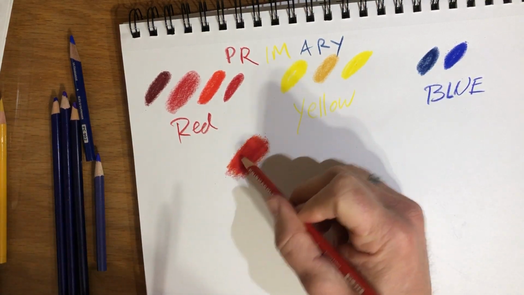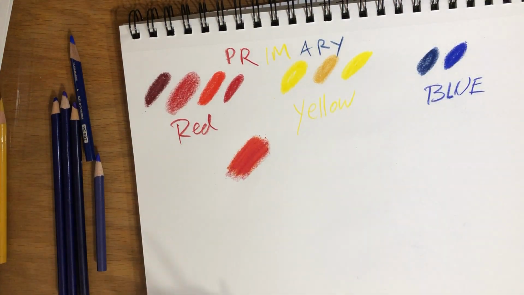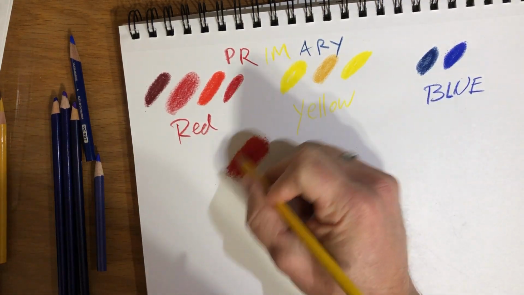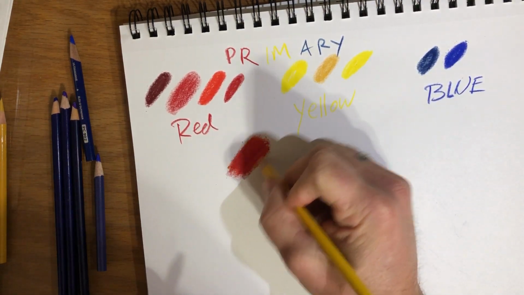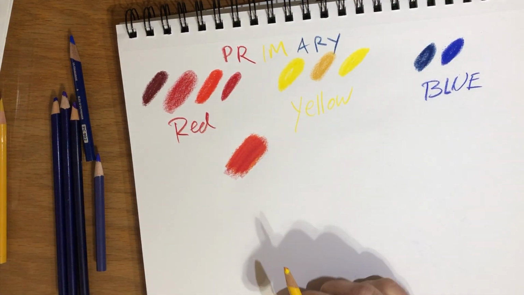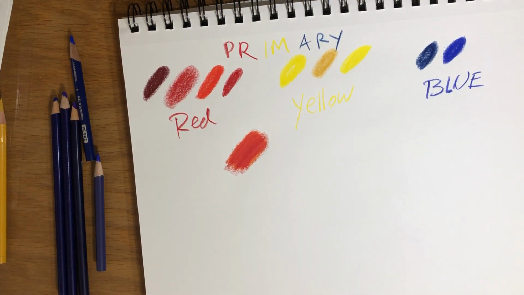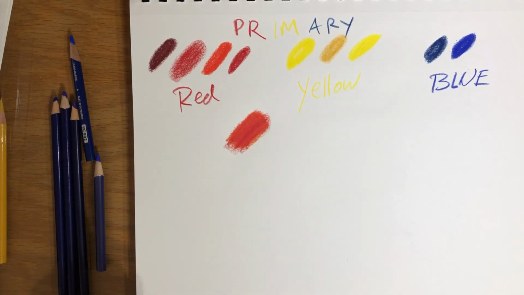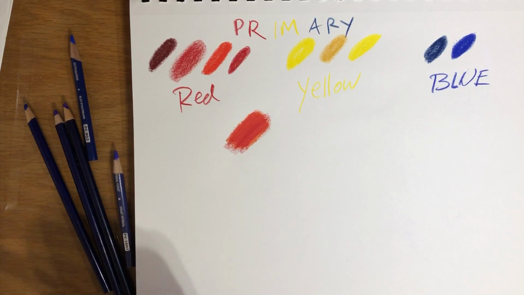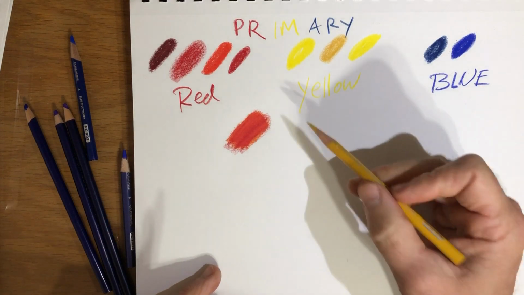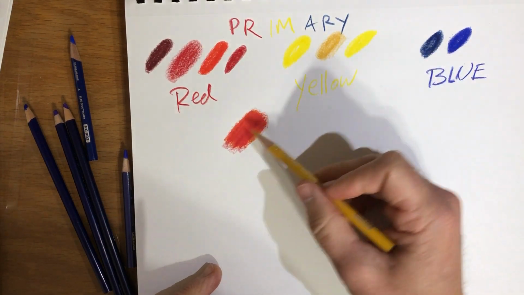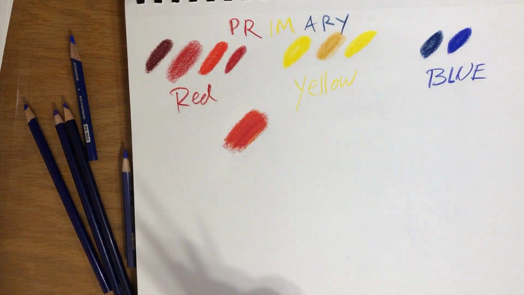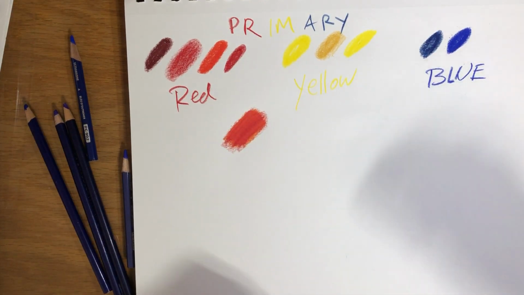See if we can get an orange that we like. I might not like it very much. I'm not sure I do. Looks more like a red than an orange still to me. I don't know that that's going to help us much. So I'm going to stop with that.